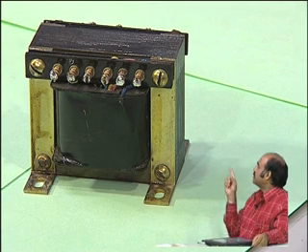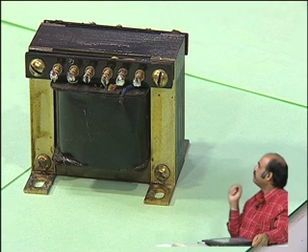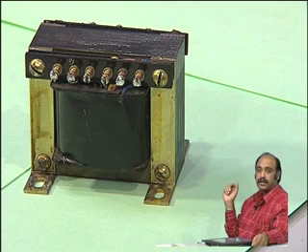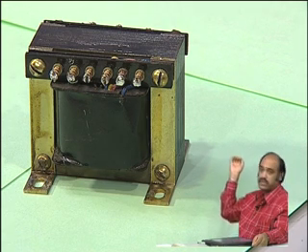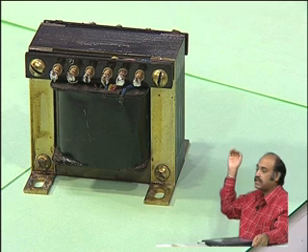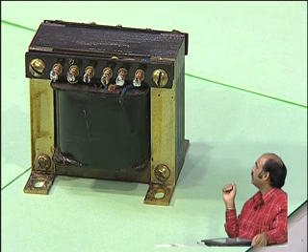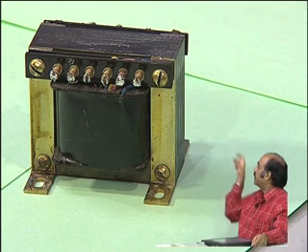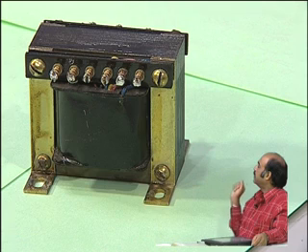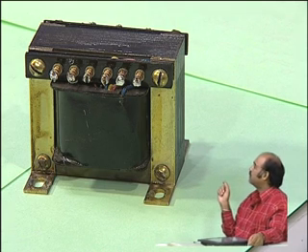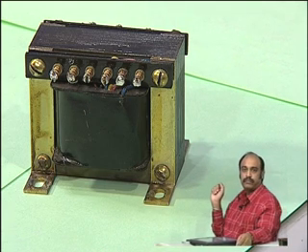The transformer consists of the terminals there. So, in a practical transformer, the terminals are brought out, and that is where the coil windings are terminated by soldering. The rectangular solid block, that is the core.